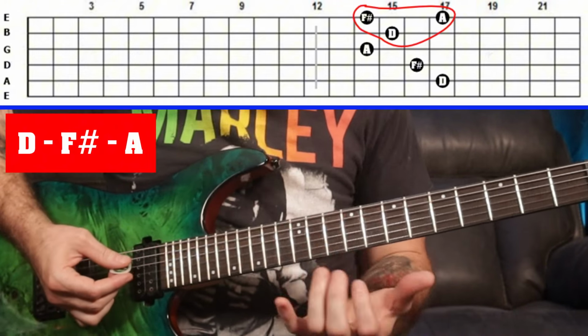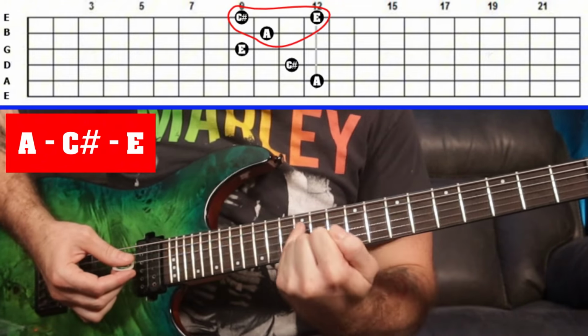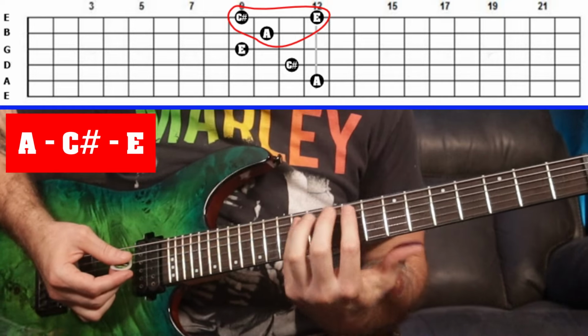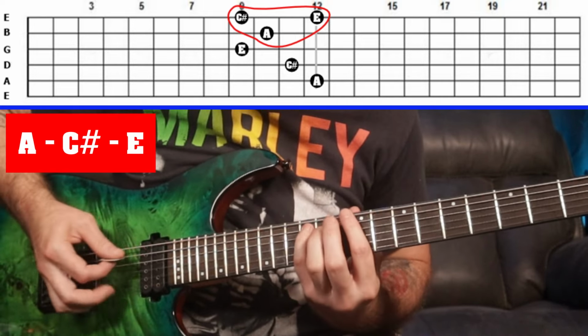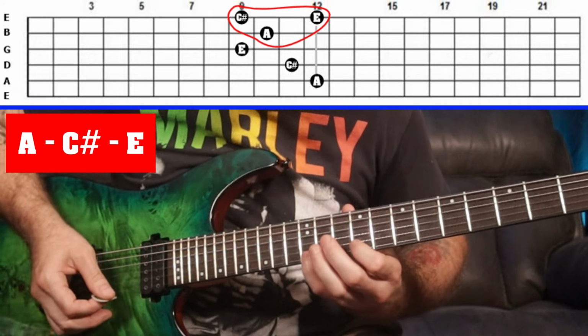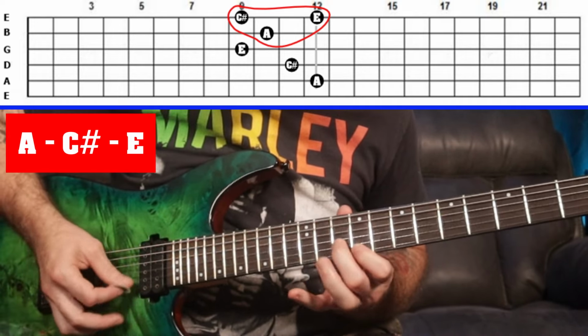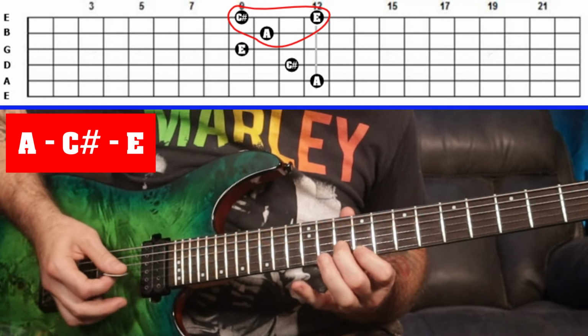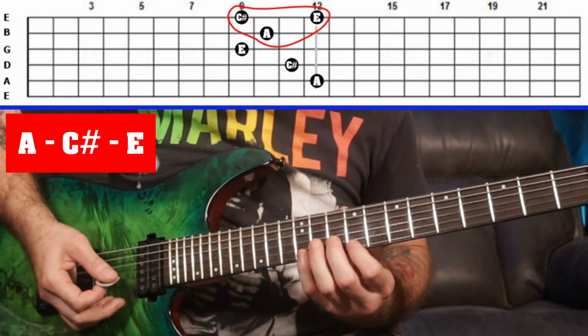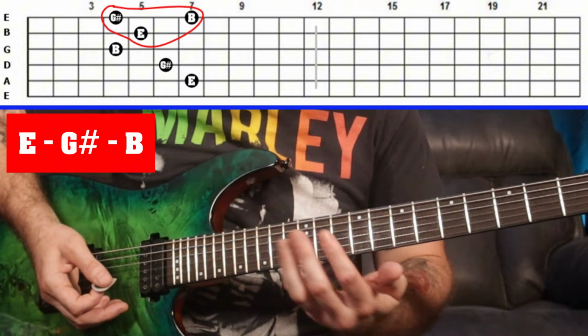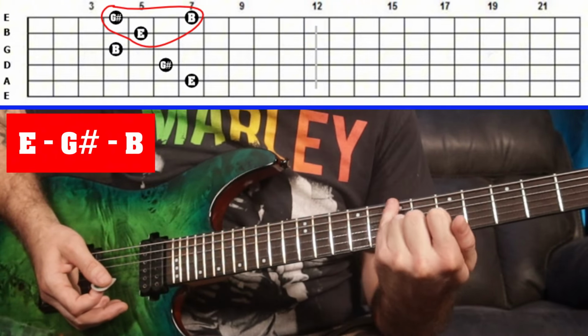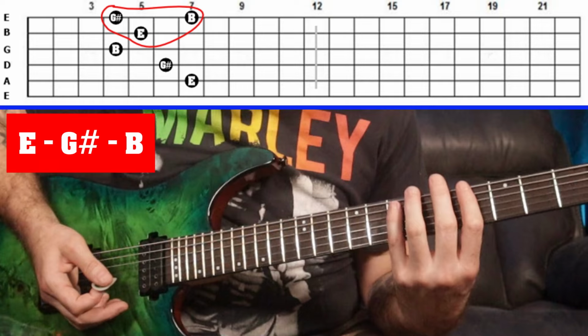Then the A major chord. Again, you take your pinky, you put it on the note A, right there, 12th fret of the A string. A major chord in the C shape. Again, same thing. And then you come down to the E major chord. So start on the note E, take your pinky, put it right there, 7th fret of the A string. So there's the E major chord.